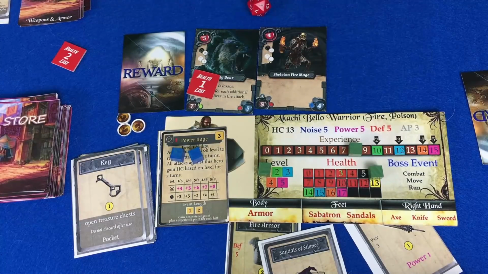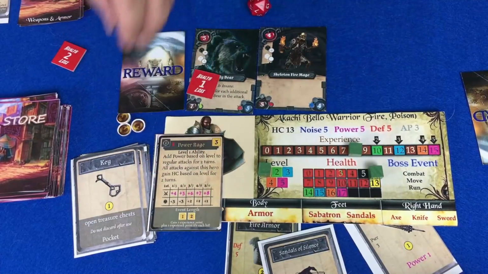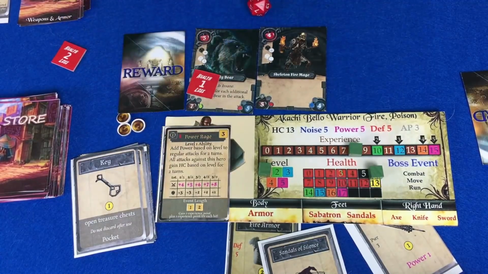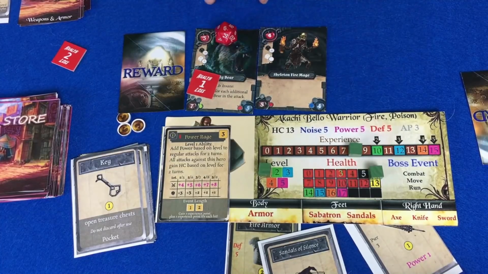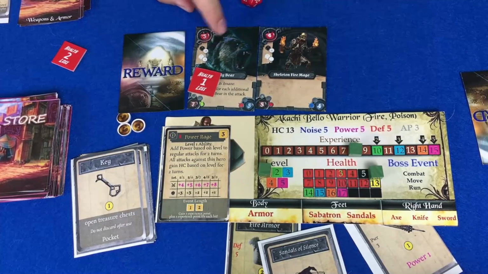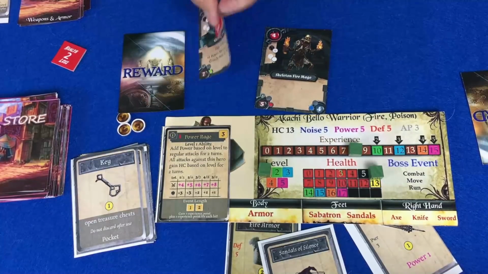We now have Power Rage that ticks off. So that's this one. So we have 4 damage now, additional to what we had before. So we roll, we have a 6. So we have 4, 5, so we have 10. So 10 to his 5, he takes all the damage and he dies.